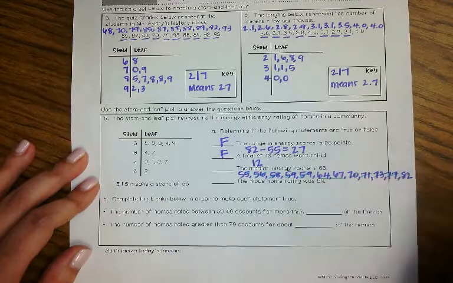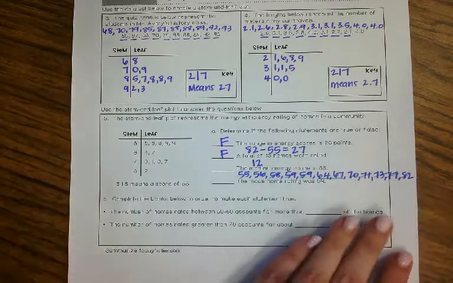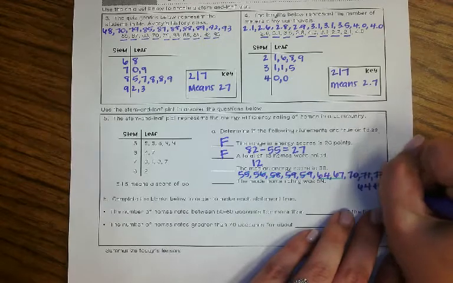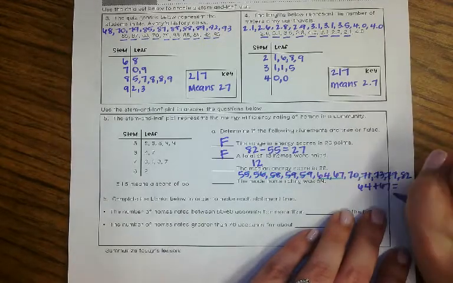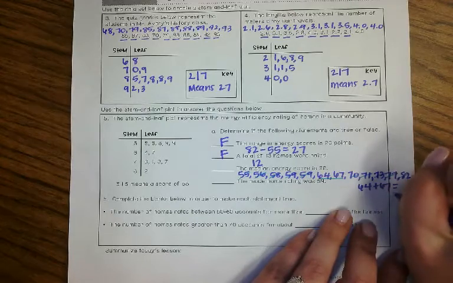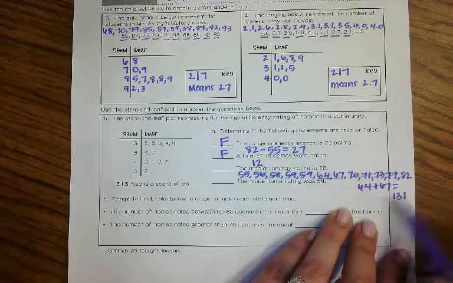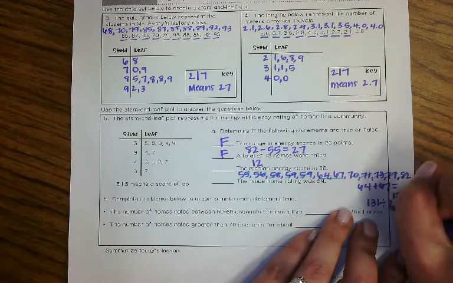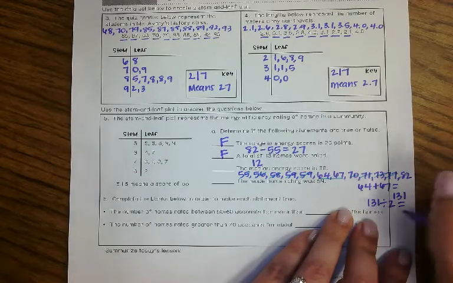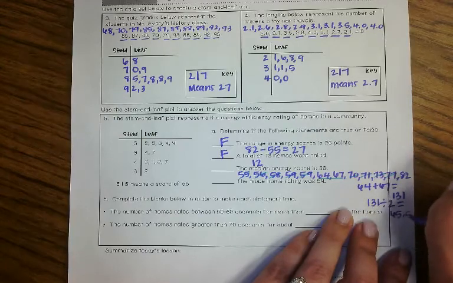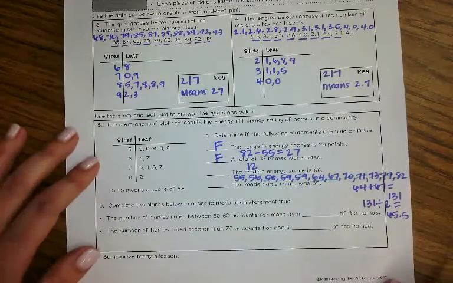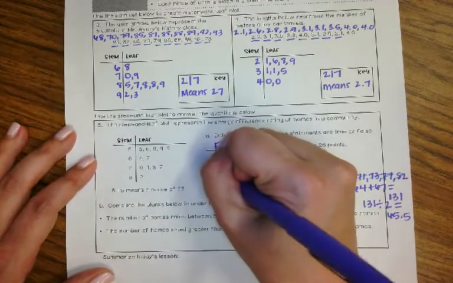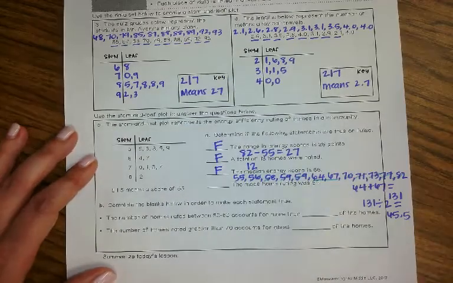And the median is two numbers this time, so we need to add them. So we get 131, and then we want to take that and divide by 2. So we're going to get a median of 65.5, not 66. So we have another false statement there.